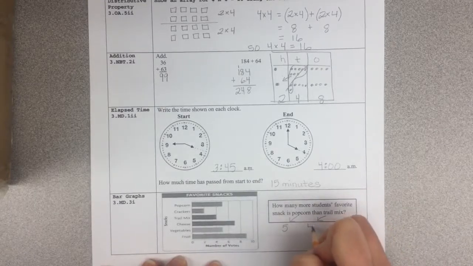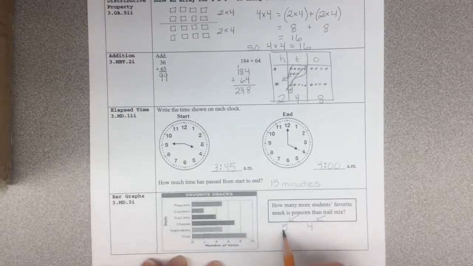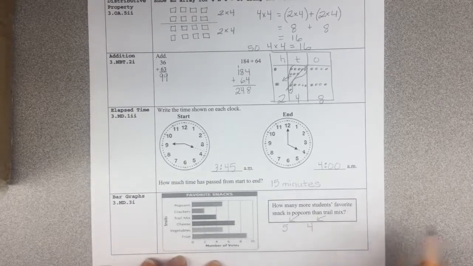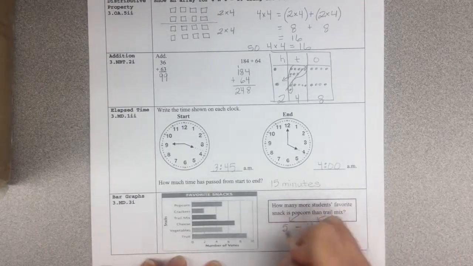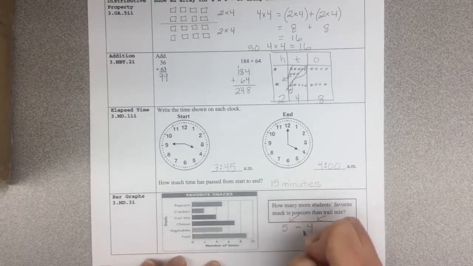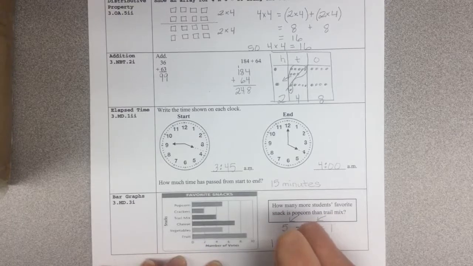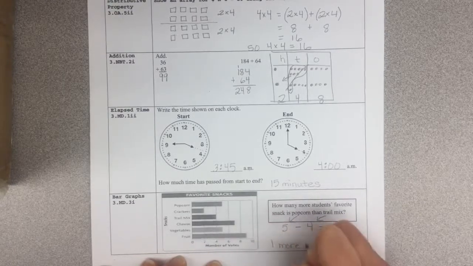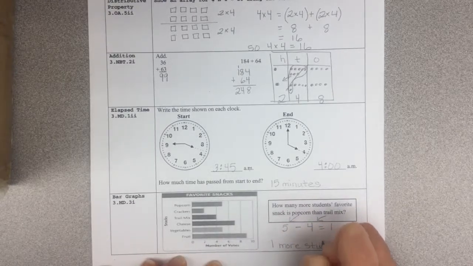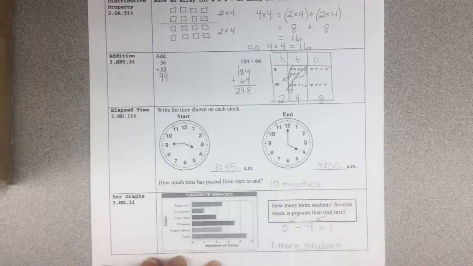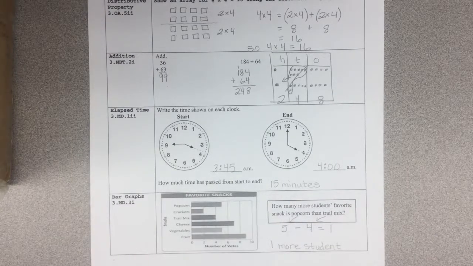And so if I'm trying to figure out how many more students like popcorn than trail mix, I need to know the difference in 5 and 4. 5 minus 4 equals 1. 1 more student likes popcorn than trail mix.